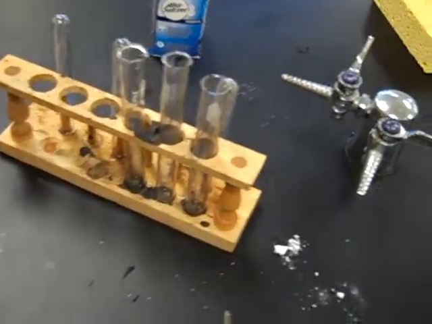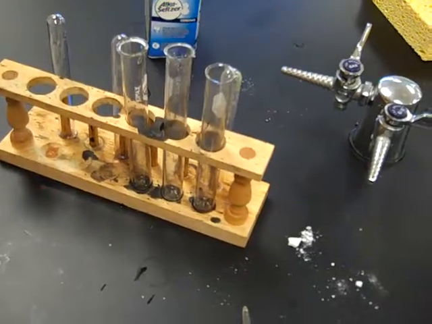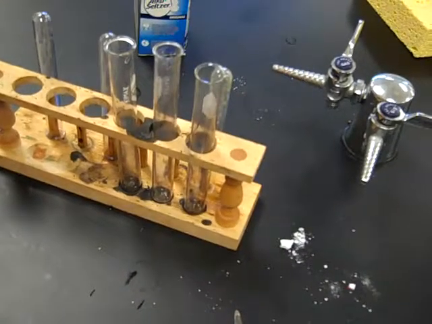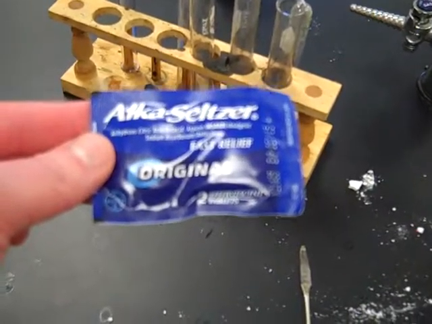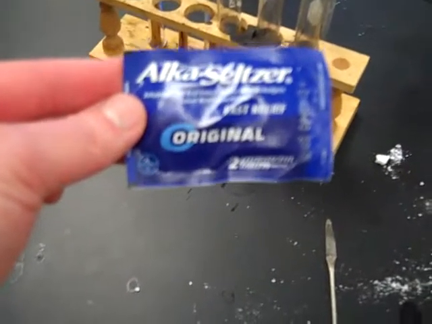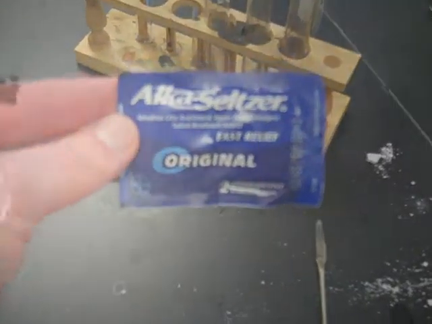Alright, station 4, we're going to put some tap water into a test tube, and then we are going to add a very small amount of crushed up Alka-Seltzer. Okay, we'll be back to video what happens when those 2 substances mix, here in just a second.